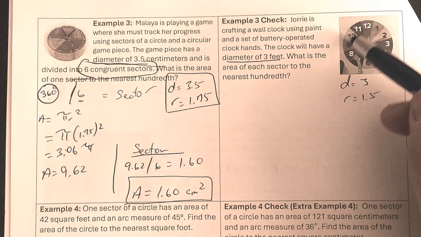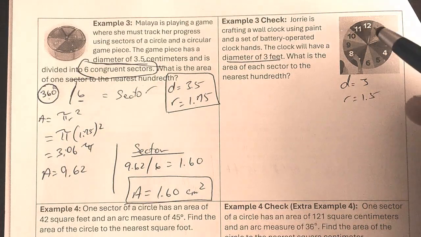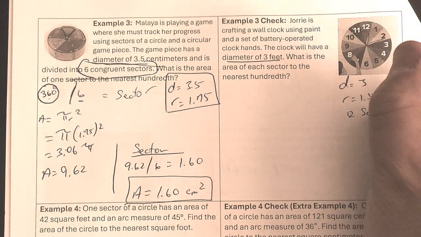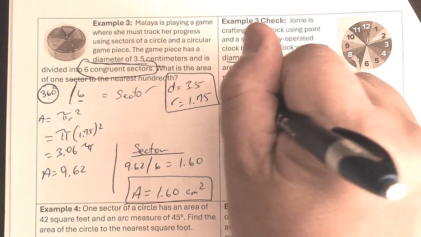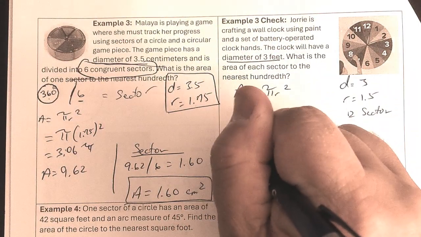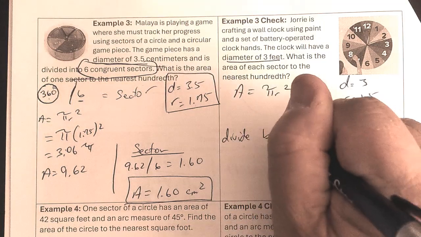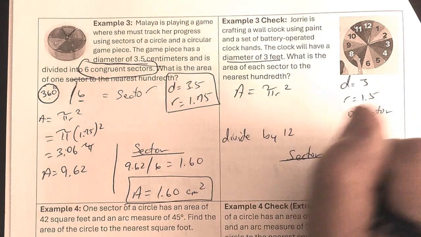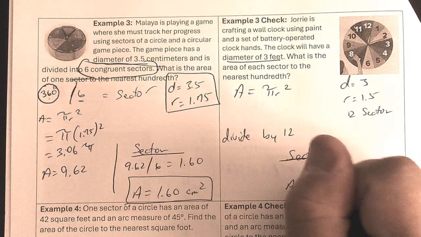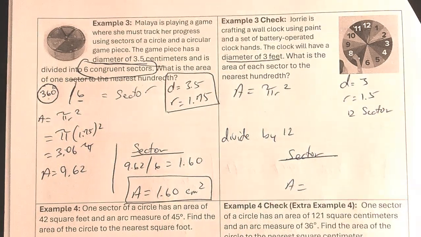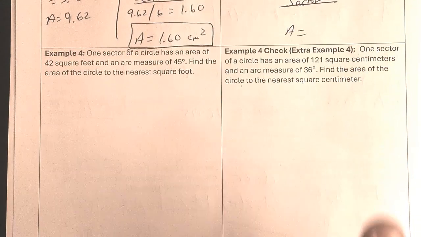All right, so how many sectors? Well, it's a clock. How many numbers are on the clock? 12. So 12 sectors. So you're going to find the area, and then you're going to divide by 12. So then your sector will be whatever this is divided by 12. Should be easy peasy.